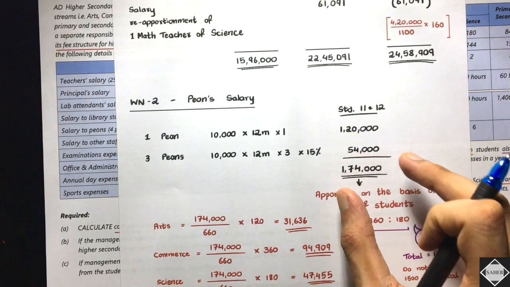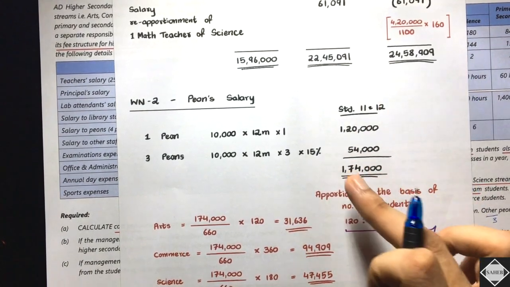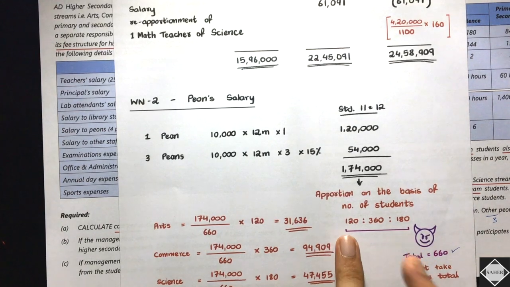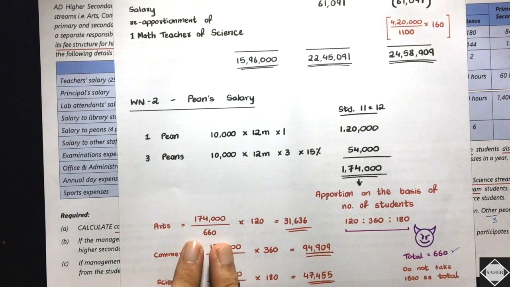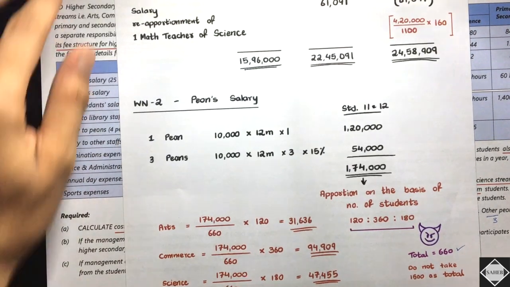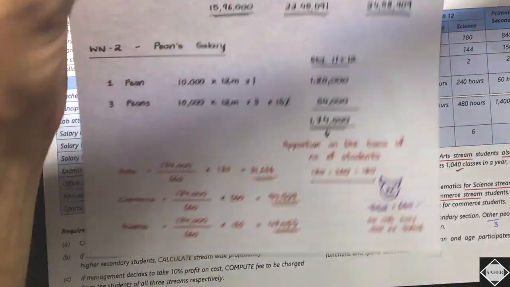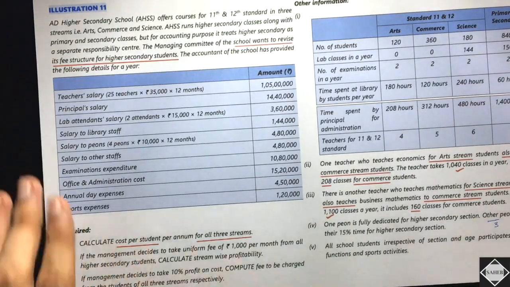So this 1,74,000 was purely for class 11 and 12. So while taking the ratio, we completely excluded the primary and secondary. We just took these 3, and the sum of that only we have to take, 660, while doing the calculation. So that's it.